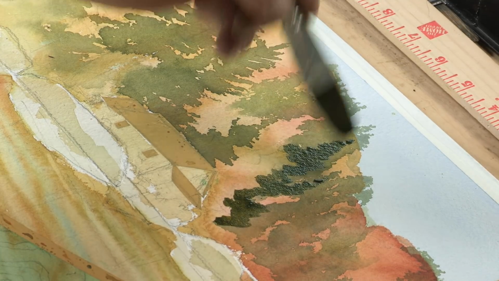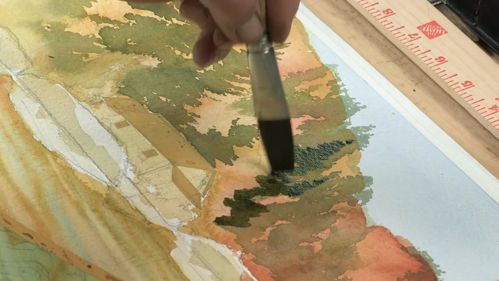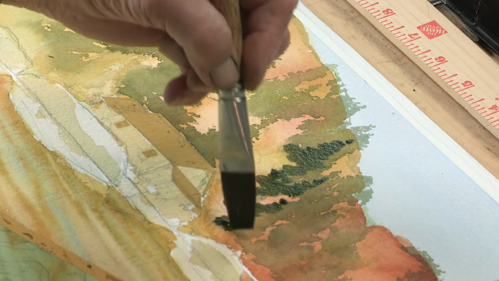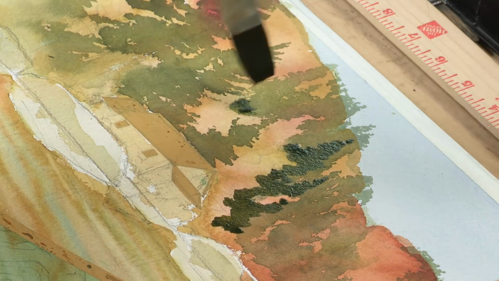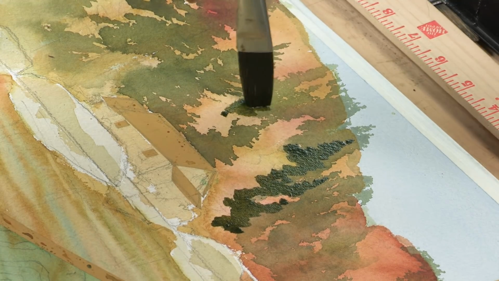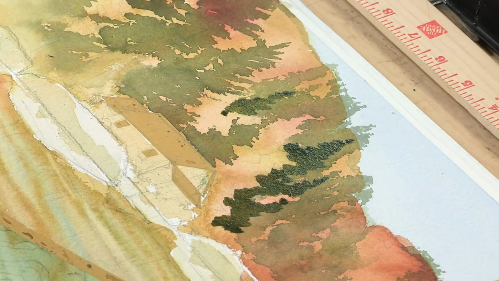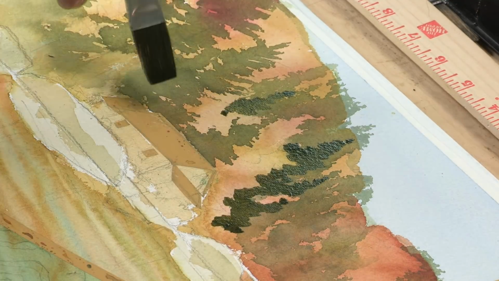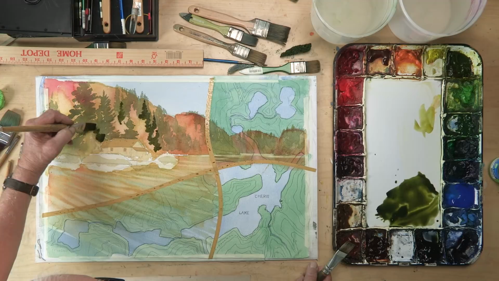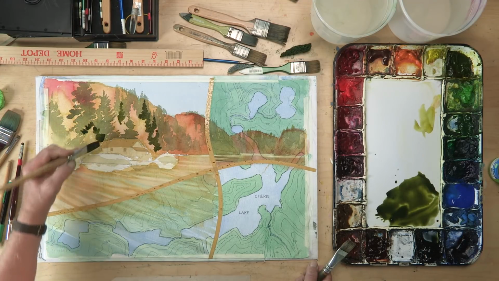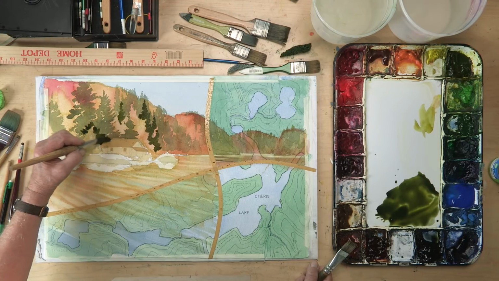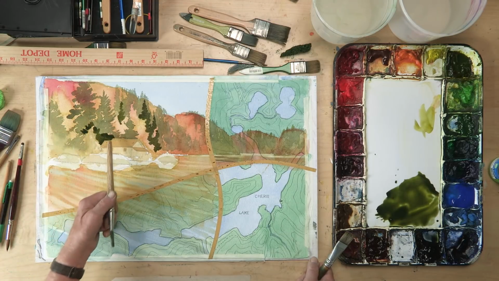In fact, I may as well put in two and then move on and put in another evergreen in there that's even darker, and darken in this area as well to define this light colored tree and make the roof stand out.